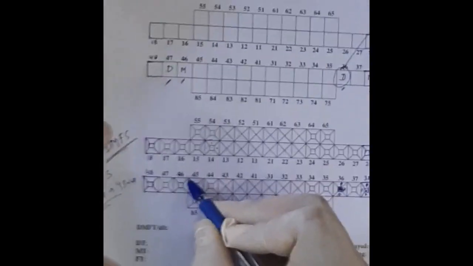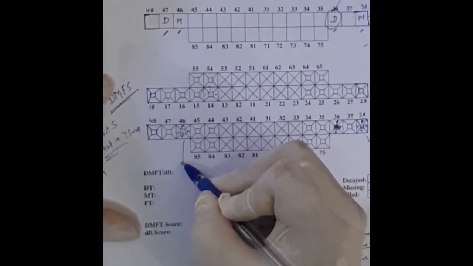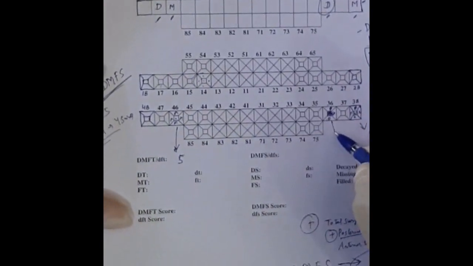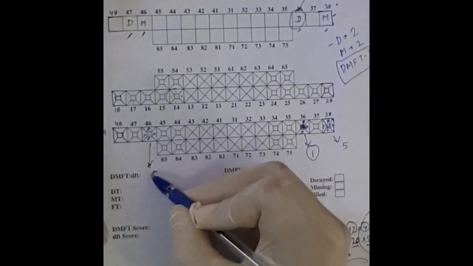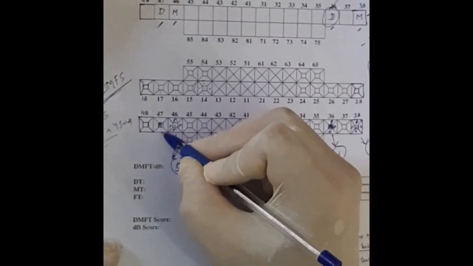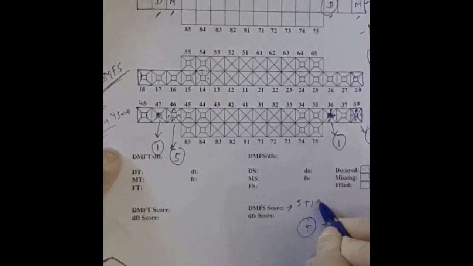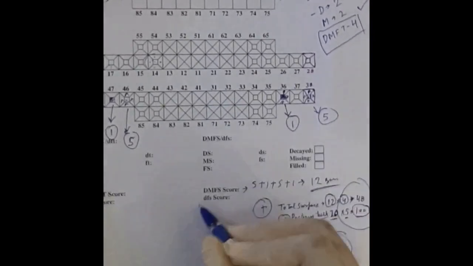Moving further, we have 4-6 that has been totally missed, so here we can mark M. We have 5 surfaces, so 5 only in the missing. And if we are talking about 4-7, only the occlusal surface was D. Only one surface has been marked as D. So the DMFS score comes out to be 5 plus 1 plus 5 plus 1, which is 12 surfaces as the DMFS score.